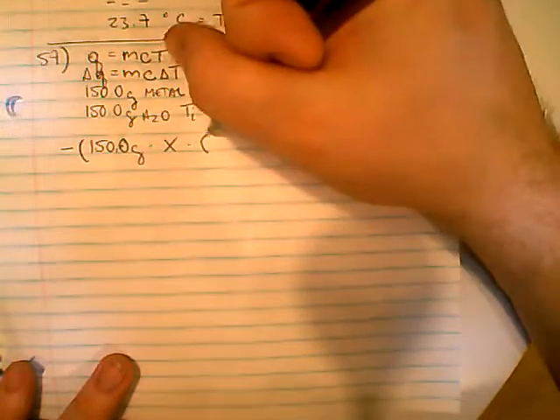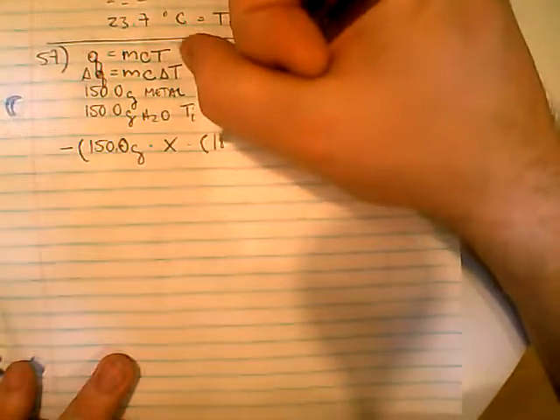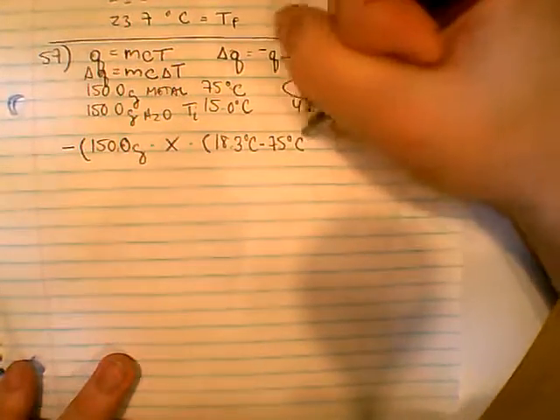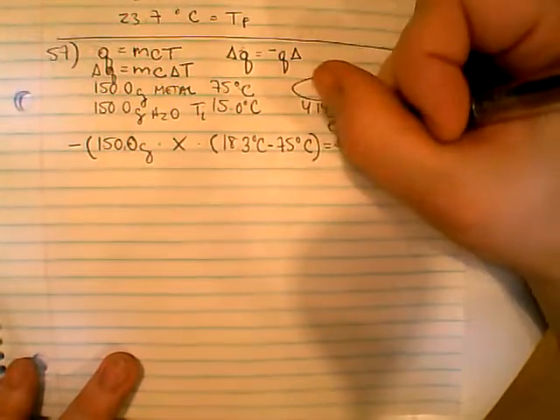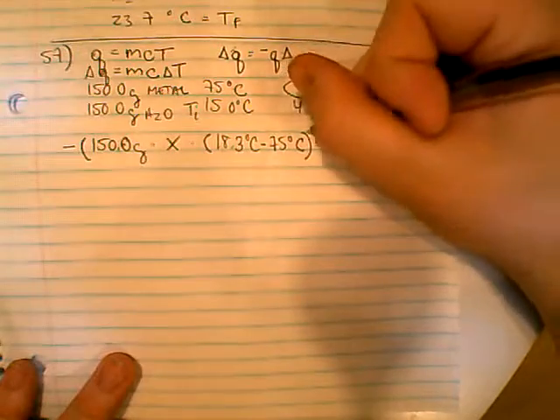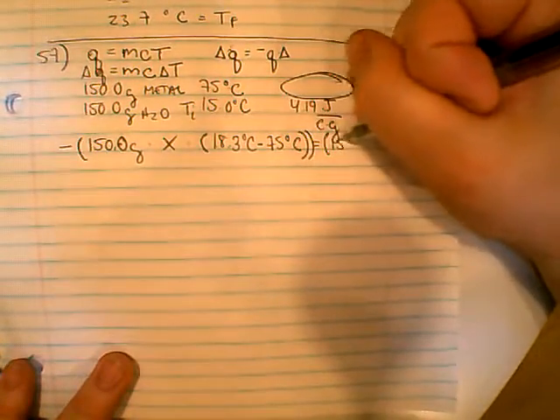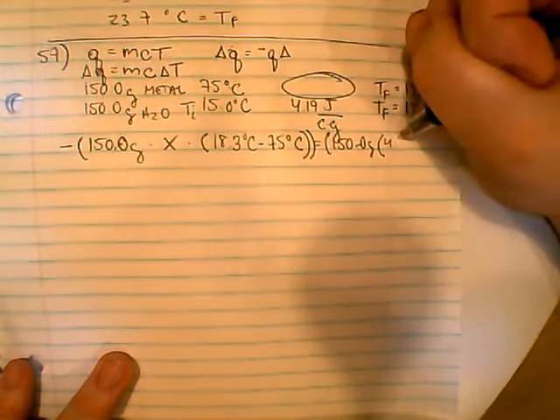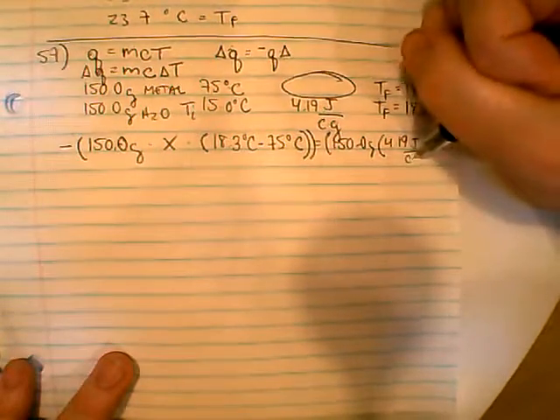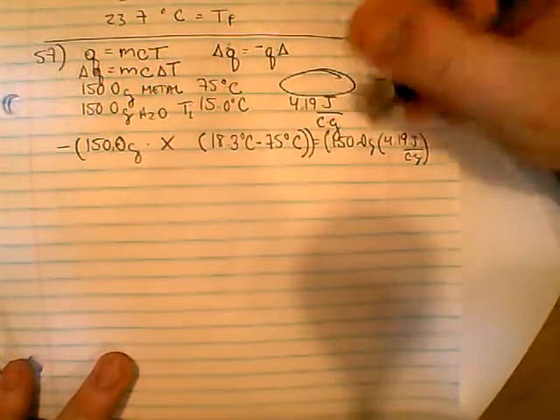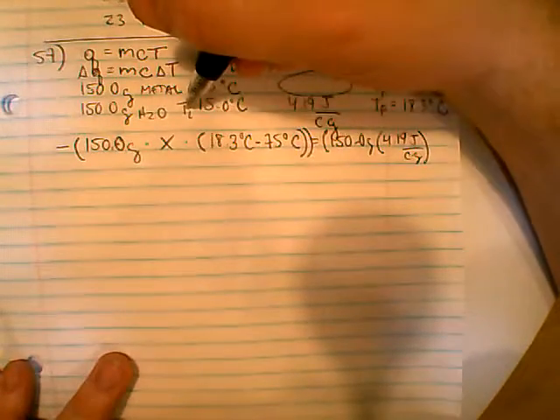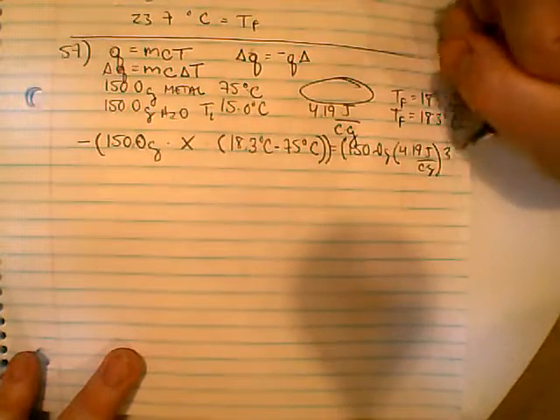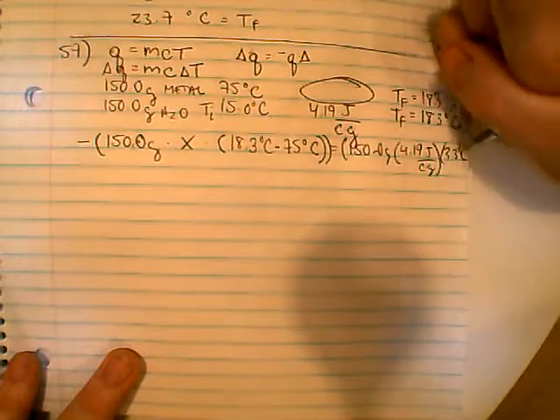Times the final temperature, 18.3 degrees Celsius minus 75 degrees Celsius, is going to equal our positive gain in the water, which is, in this case, 150.0 grams of water times 4.19 joules per Celsius gram times, 15 is our initial, 18.3 is our final, 18.3 minus 15 is 3.3 degrees Celsius.